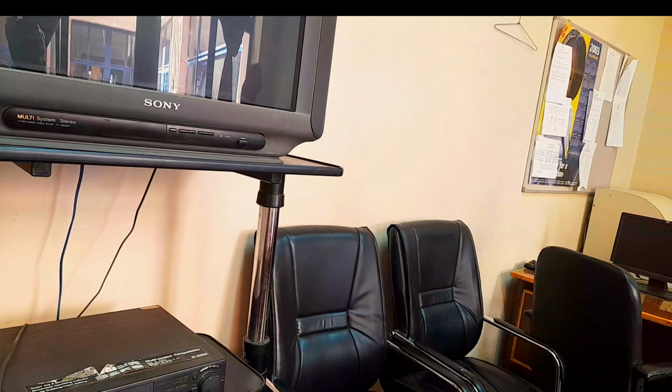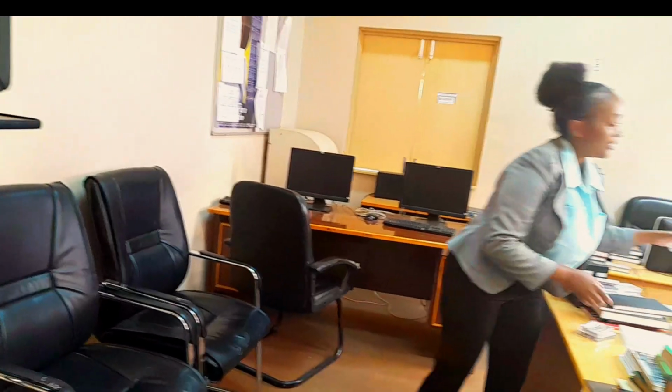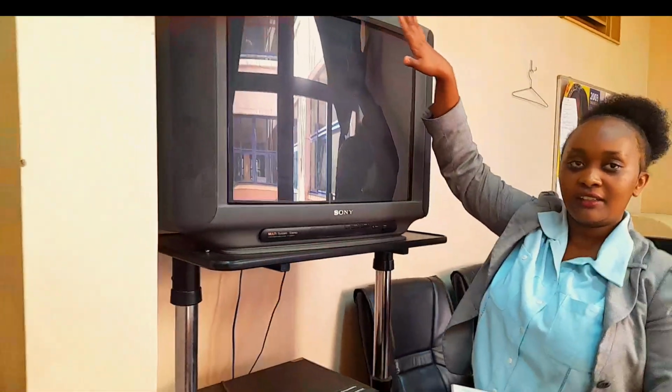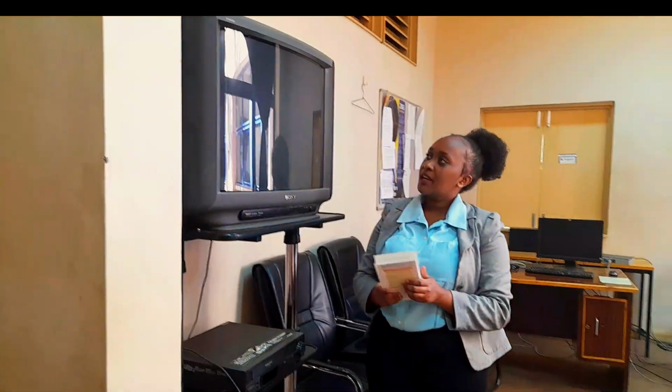Also, we have videos of different books here. So the video can be put in here and is able to be projected on screen, and the learner is able to see the story in the book.